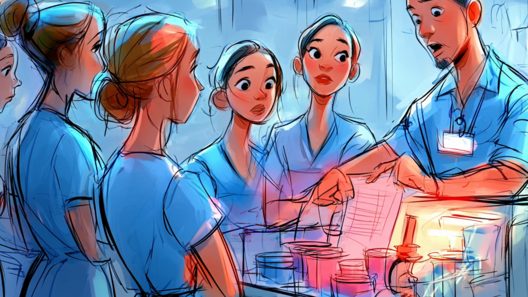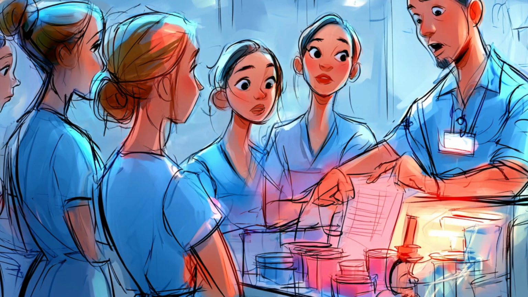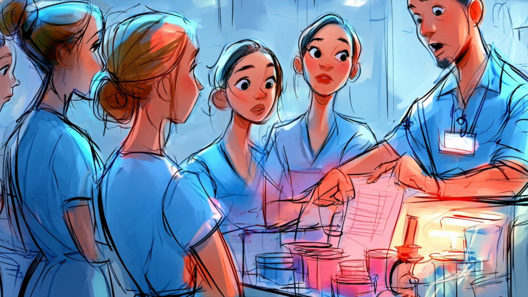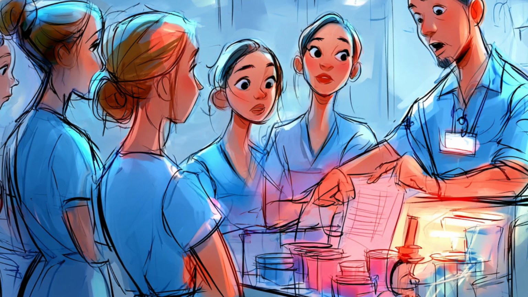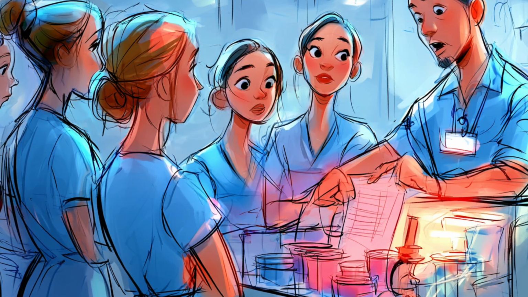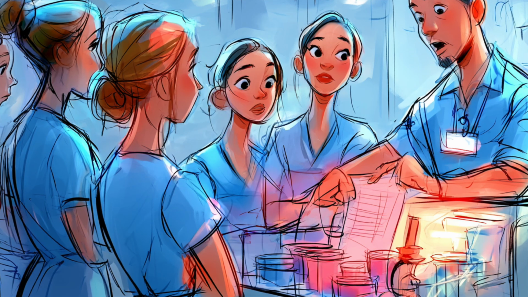Pop test question. Which patient statement shows correct teaching? A. I can drink alcohol with oxycodone if I take it at night. B. I should not drive until I know how this opioid affects me. C. I can share leftover pills with a friend who has pain. D. Constipation never happens with opioids. The correct answer is B. Patients should avoid driving or unsafe activities until they know how opioids affect them.